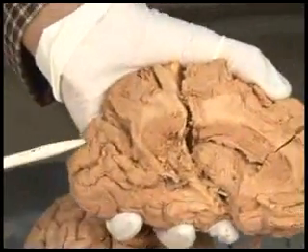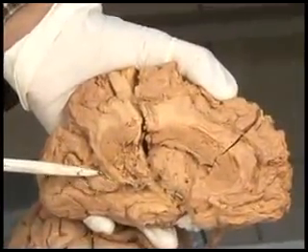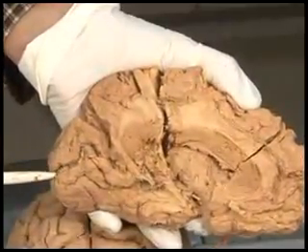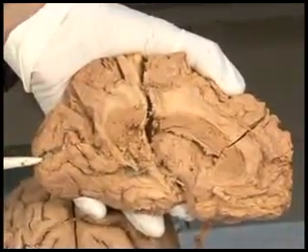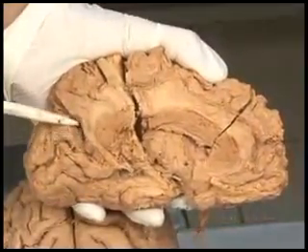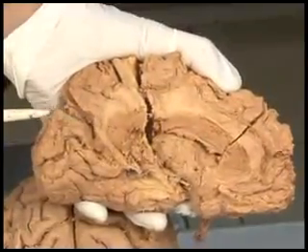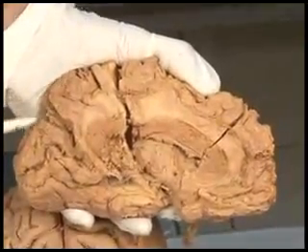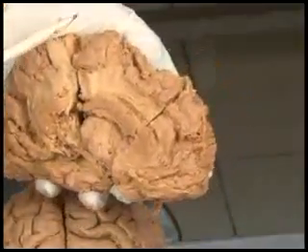In relation to the posterior part, this particular very important sulcus is known as the calcarine sulcus. It goes in relation to the occipital lobe of the brain. This particular sulcus is known as the calcarine sulcus. This particular sulcus is the parieto-occipital sulcus. This triangular area is the cuneus, and an area in front of the cuneus is the precuneus.